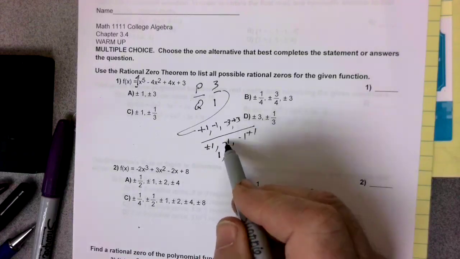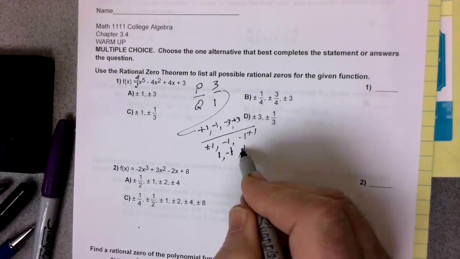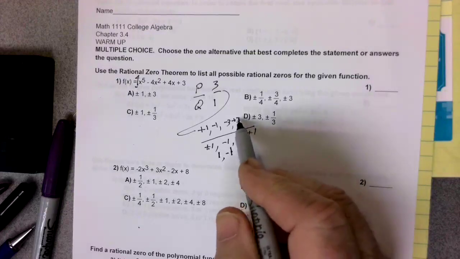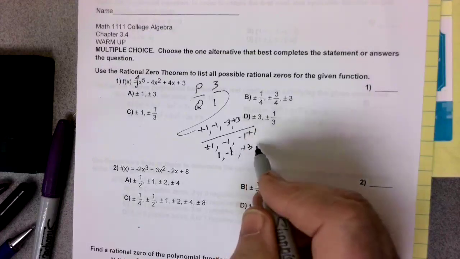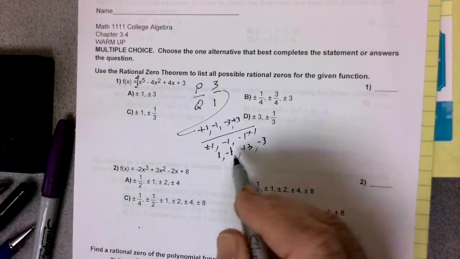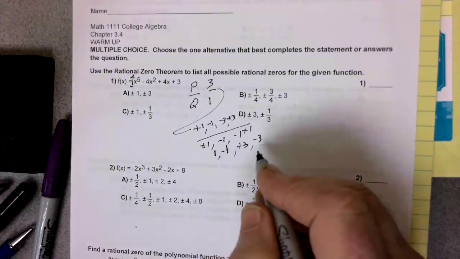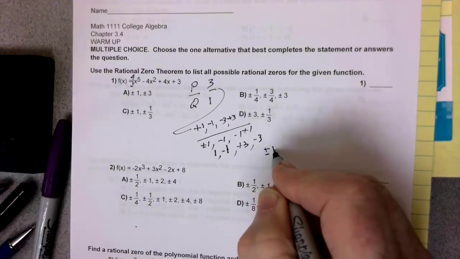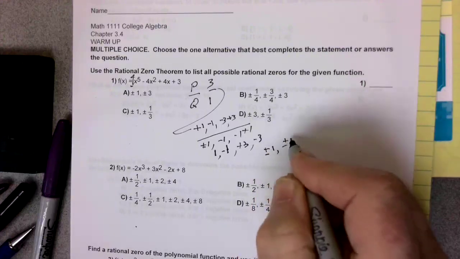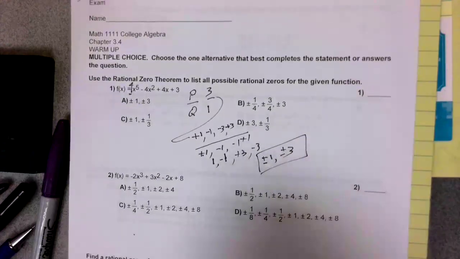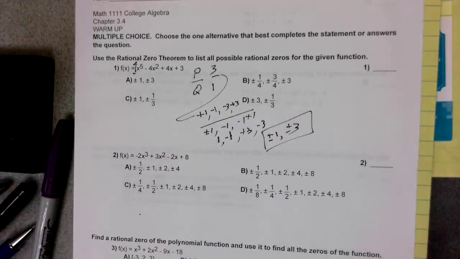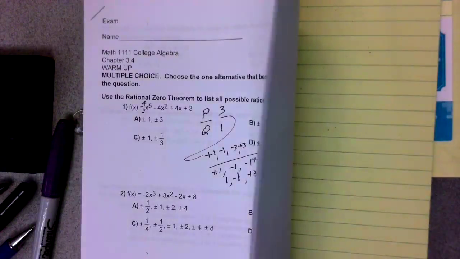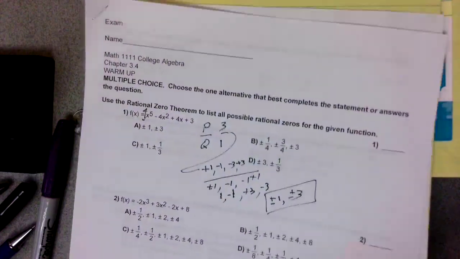We're going to get minus 3 over minus 1, which is going to be plus 3. And then we're going to get plus 3 over minus 3, which is minus 3. So ultimately what we're going to say is it's plus or minus 1 or plus or minus 3 is going to be our answer. And so the answer to the first one should be answer choice A.